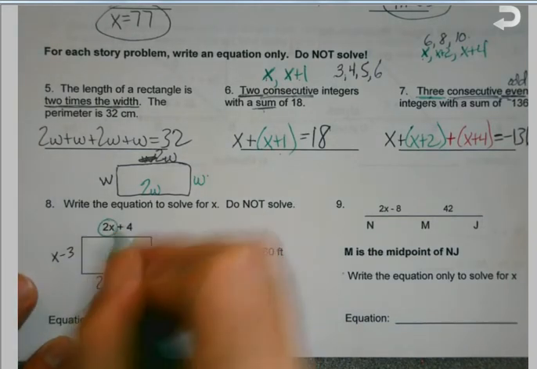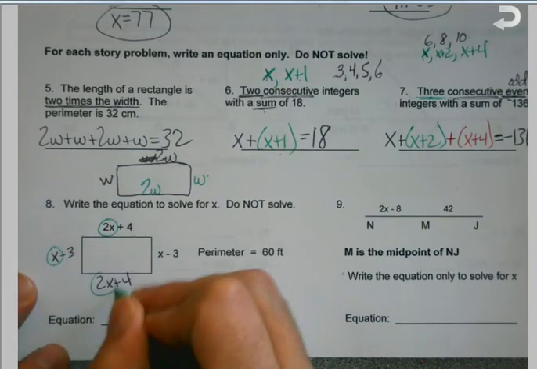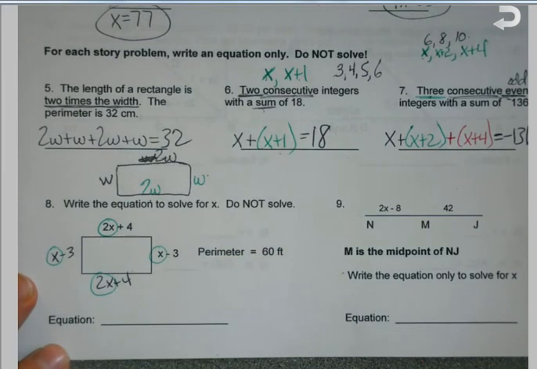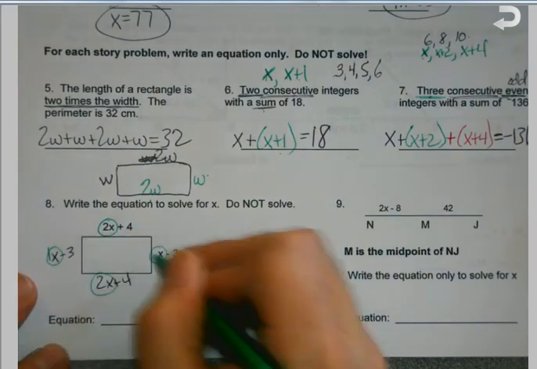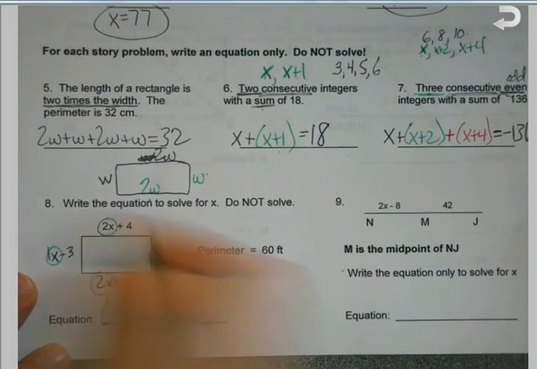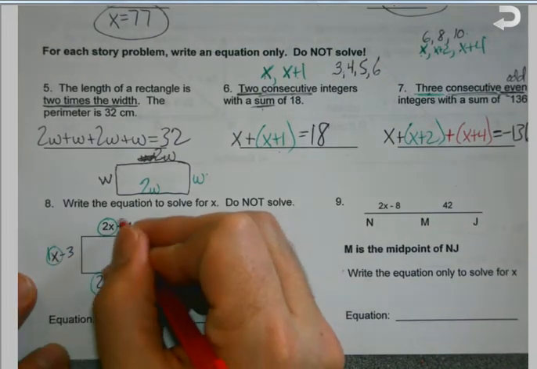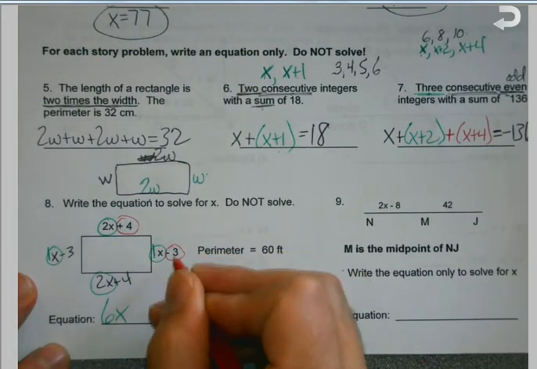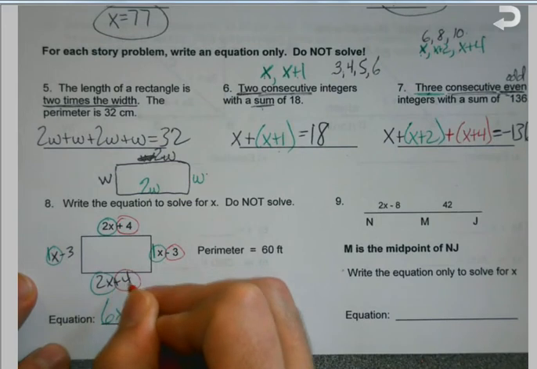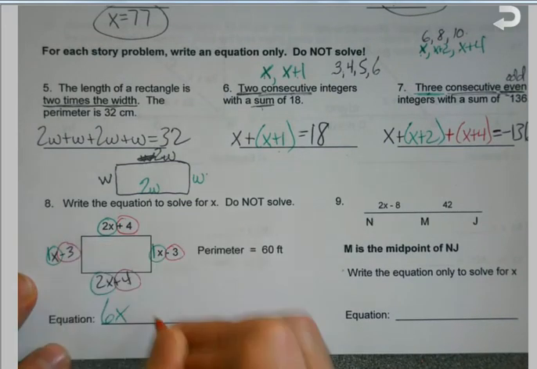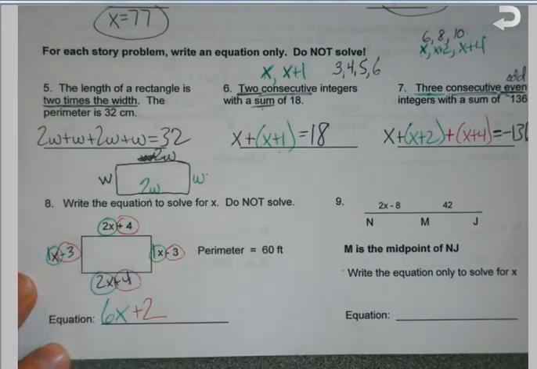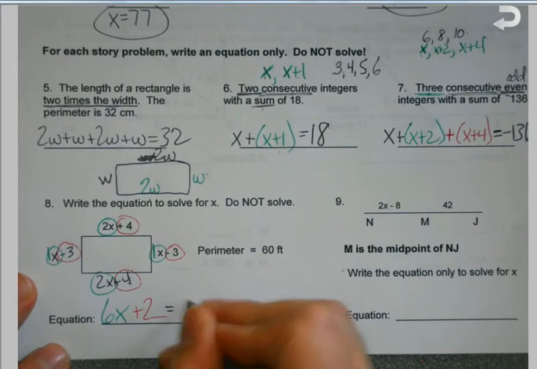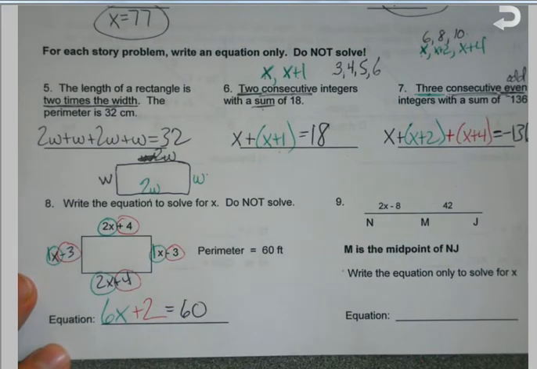So if I put together all the terms that are alike, how many total x's do I have? 6, because these are each ones. Okay. So let's see. 4 minus 3 is 1. 1 plus 4 is 5. Minus 3 is 2. And they tell me what the perimeter equals. Okay, again, don't have to solve it. Keep life simple.